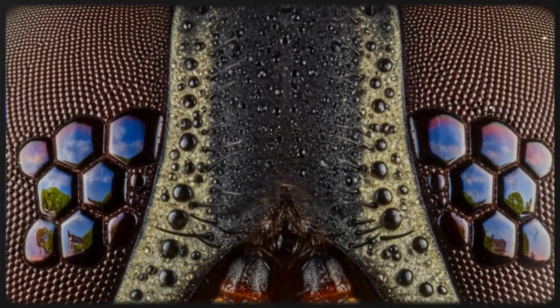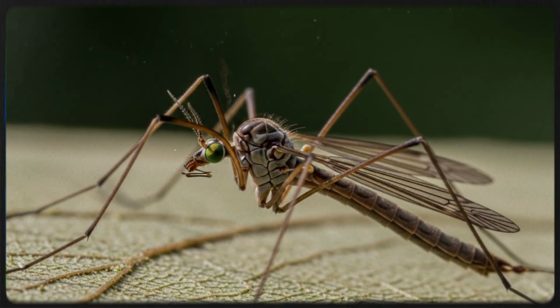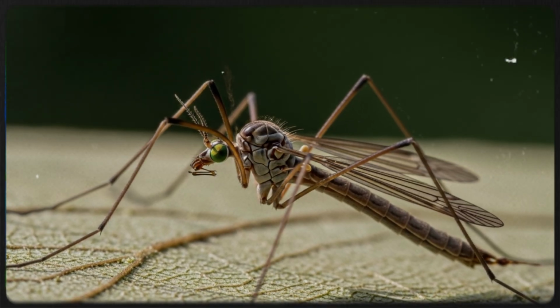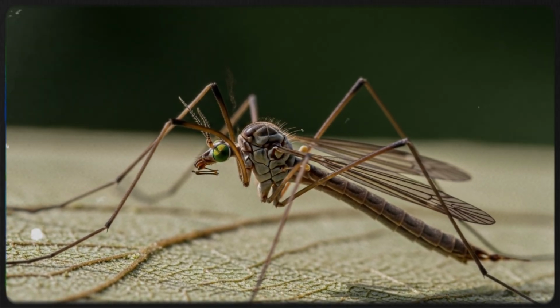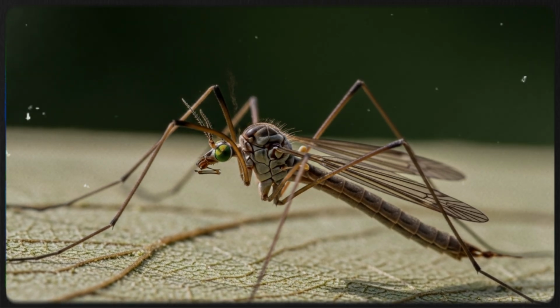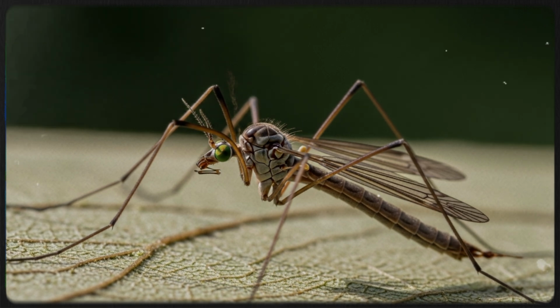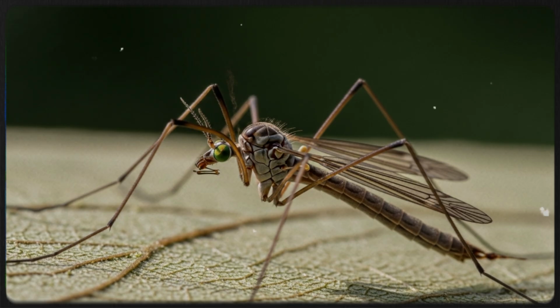Different retinular cells within a single ommatidium have microvilli oriented in different directions. This gives the ommatidium sensitivity to multiple planes of polarization simultaneously. By comparing the signals from cells with different microvilli orientations, the insect brain can determine the polarization angle of incoming light.